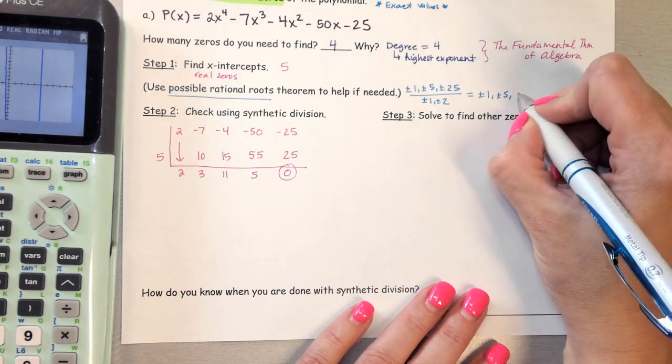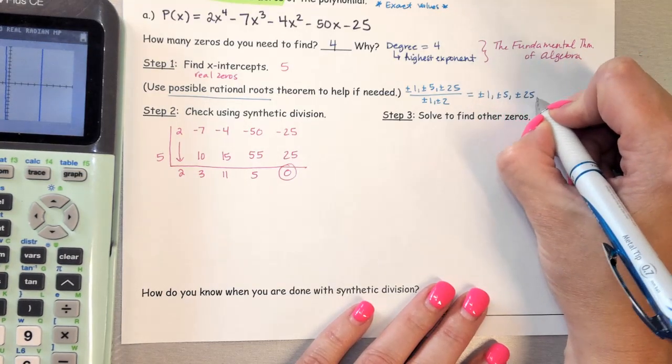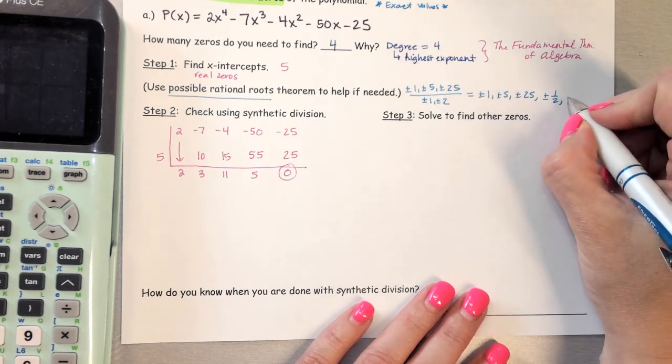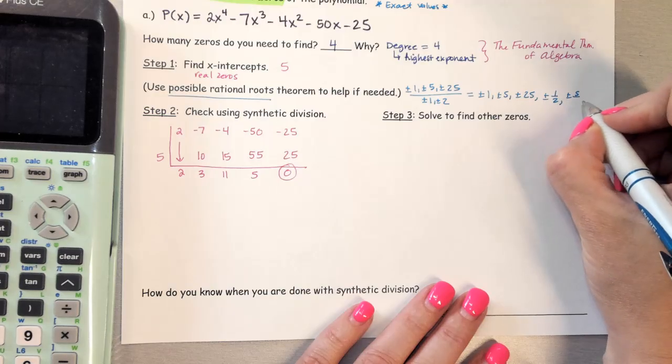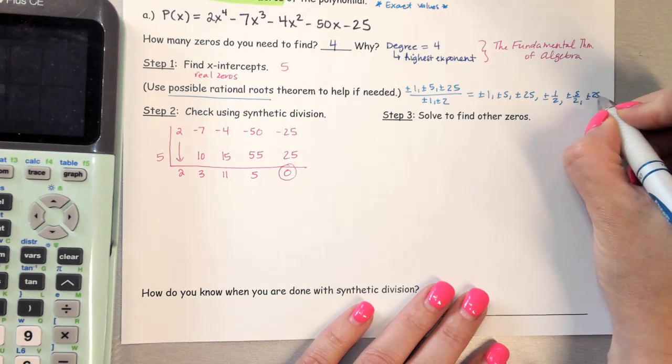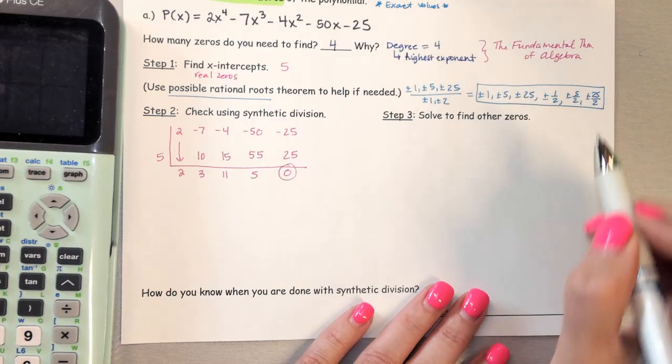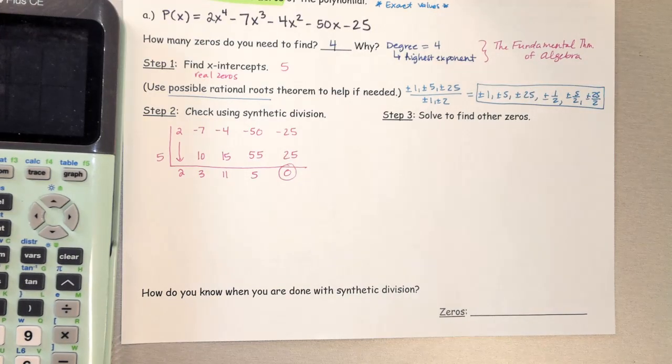And I know that all of my possible rational zeros come from dividing these. So it's the positive and negative of 1, 5, 25. When I divide by 2, I get 1/2, 5 halves, and 25 halves. So these are what all of my possible rational x-intercepts should be.